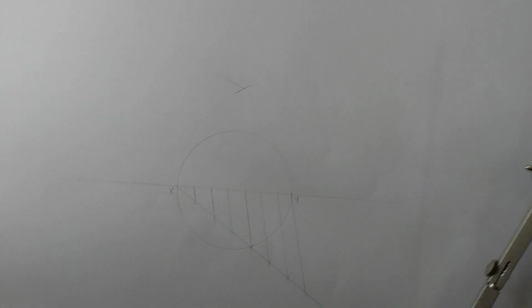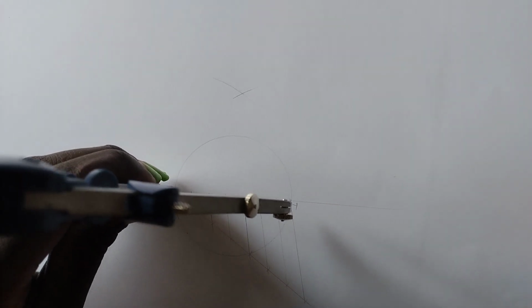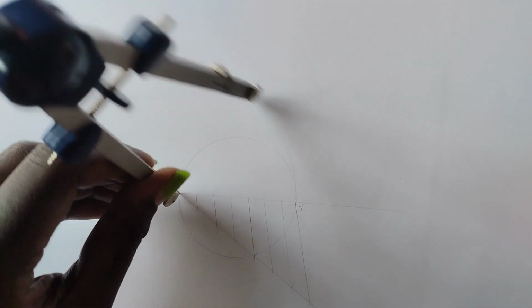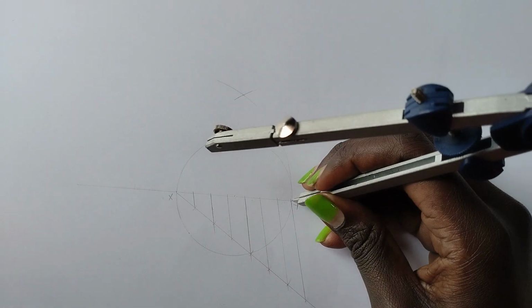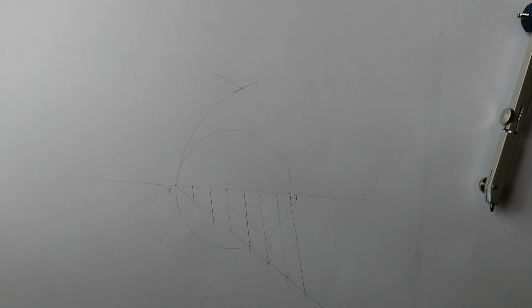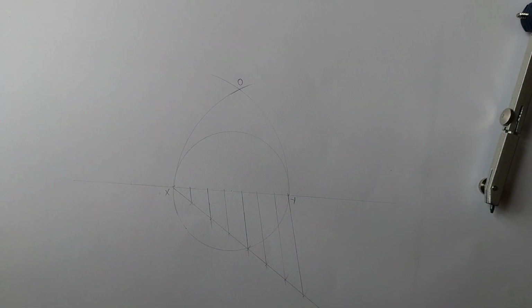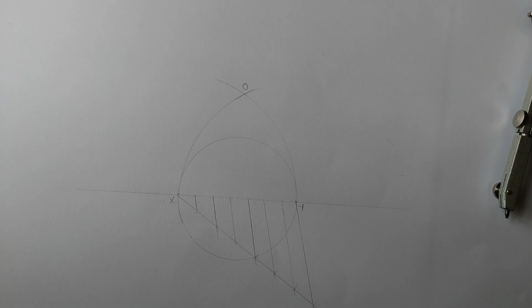Please observe where my arcs are intersecting. Good. Now, point O is my point of intersection of the two arcs.